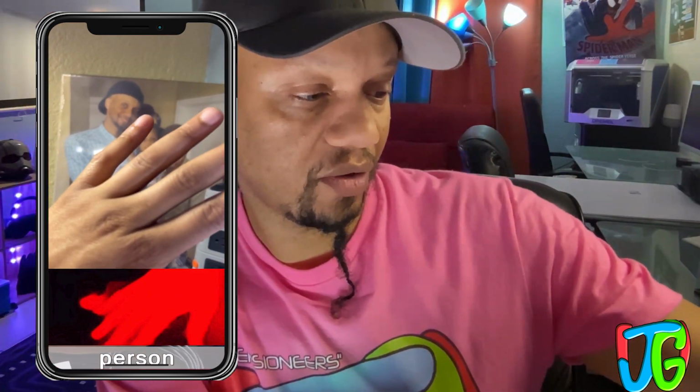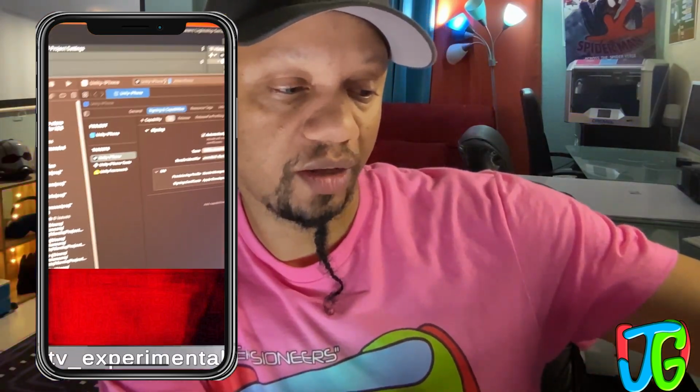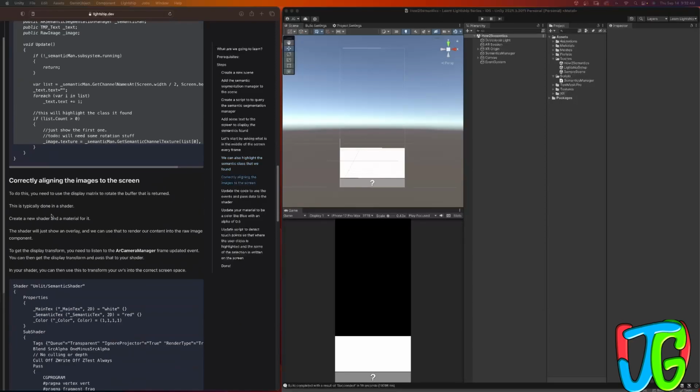I point it here. It looks weird. If I put my hand over it, you can kind of see my hand. It's not rotated in the correct direction. So we're going to fix that in a little bit. So see, we finished all that, and this is the next section, correctly aligning the image to the screen. You saw when I put my hand on the left side, it showed up on the right side. So we got to create a shader, create a material, and then it will show up correctly.